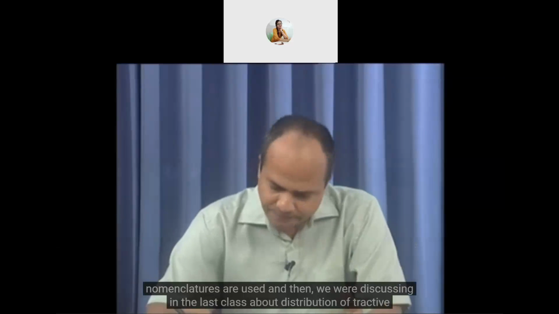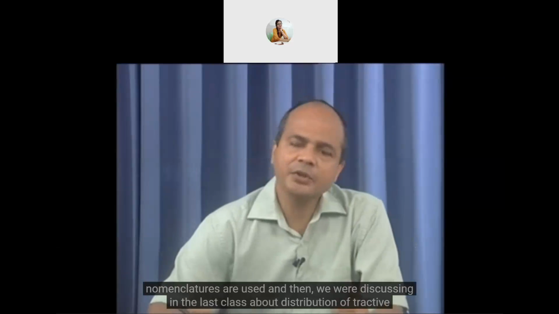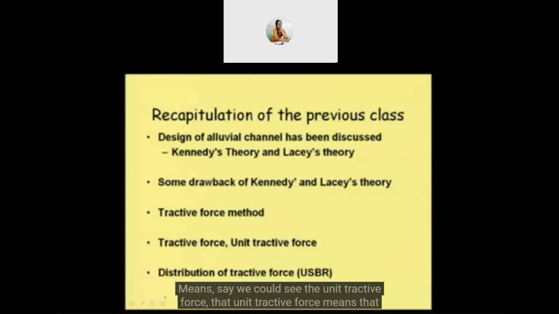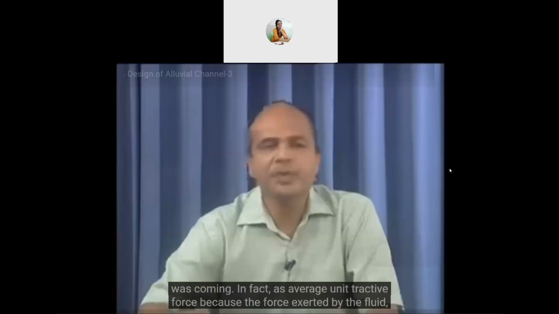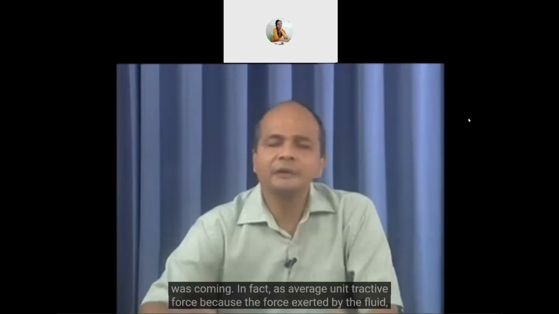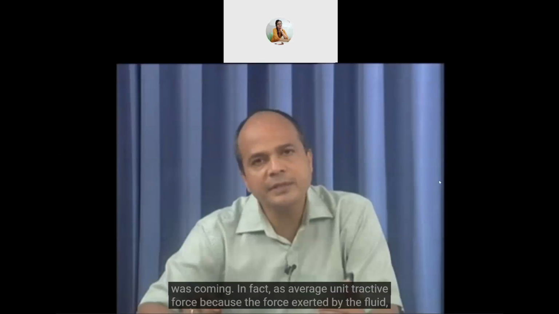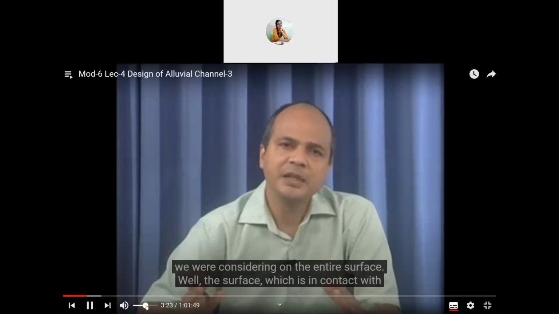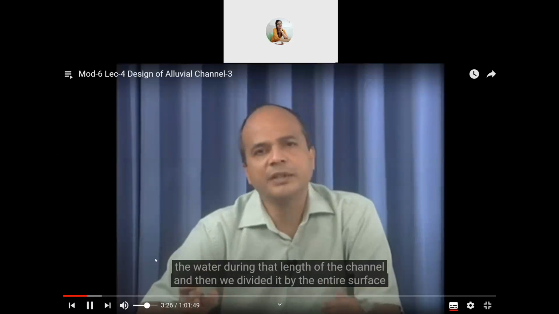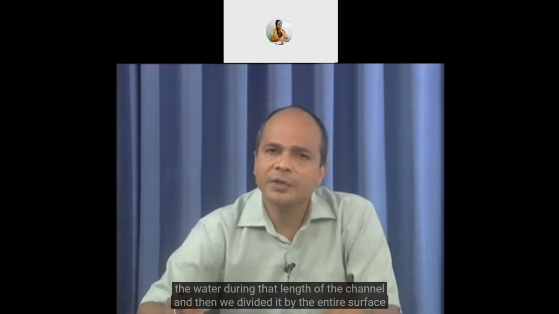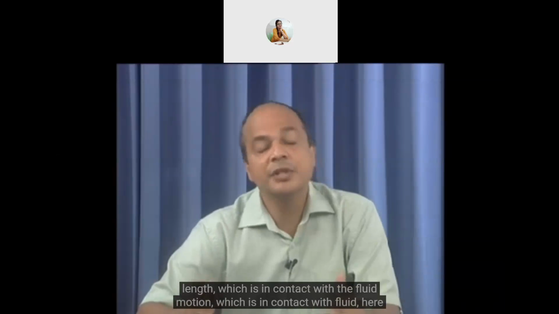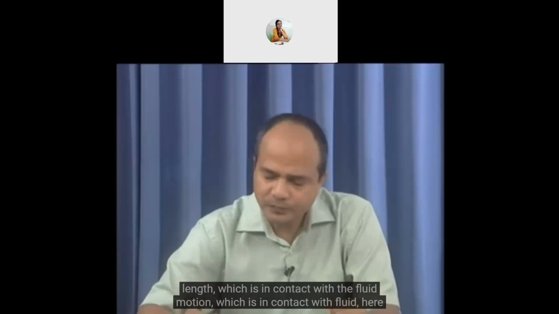Then we were discussing in the last class the distribution of tractive force. That unit tractive force was in fact the average unit tractive force, because we considered the force exerted by the fluid on the entire surface in contact with the water over that length of the channel, and divided it by the entire surface length in contact with the fluid.